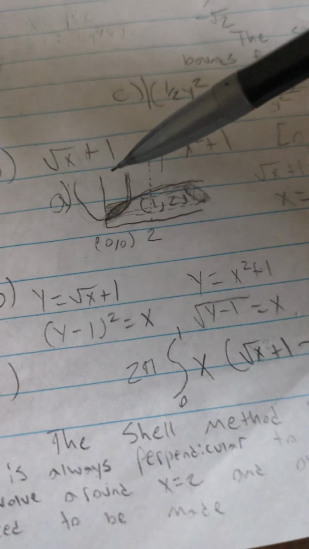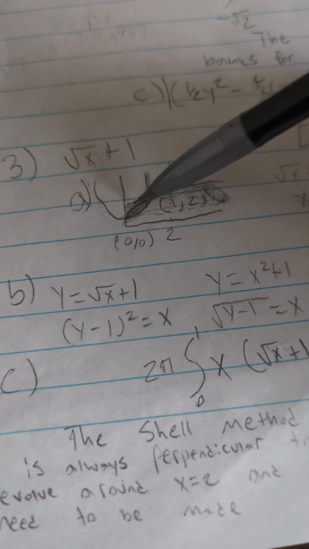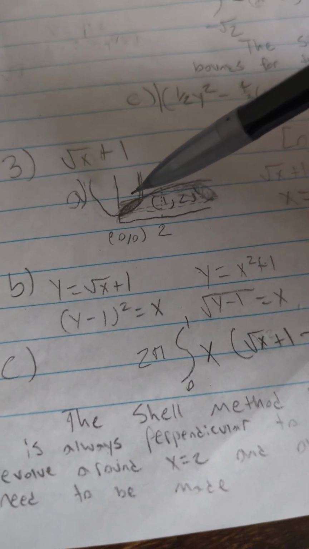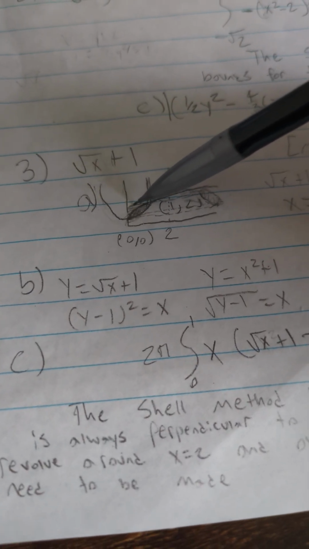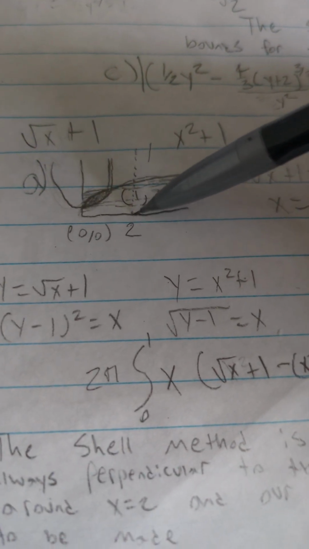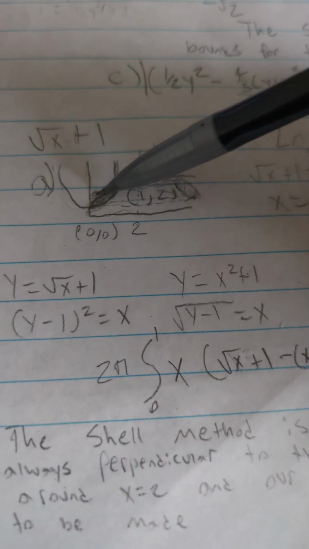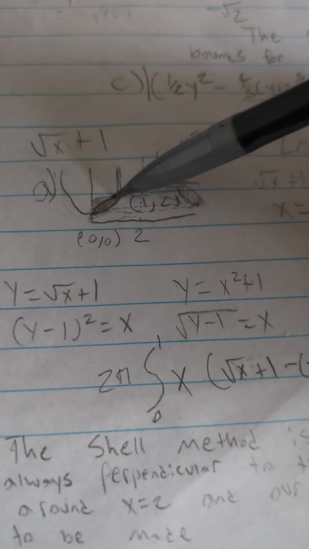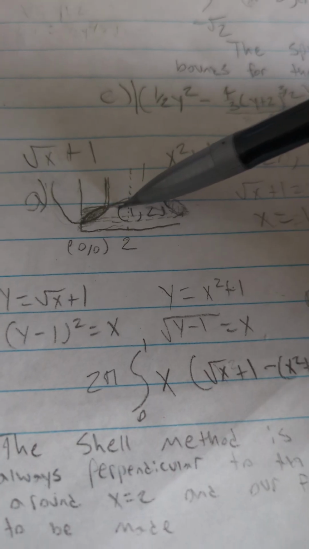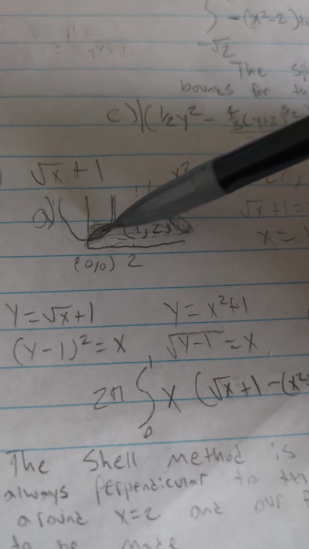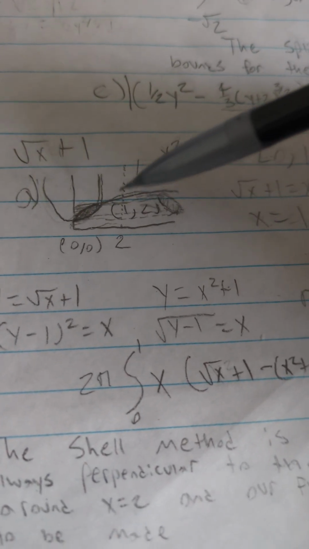And the reason why I have shaded this area right here is to showcase that this is the square root of, no, this is (y minus 1) squared right here. And 2 minus this region equals this region right here. And we can see from this depiction that that is the larger radius for the washer, the total washer.